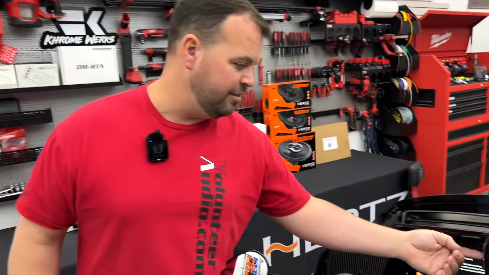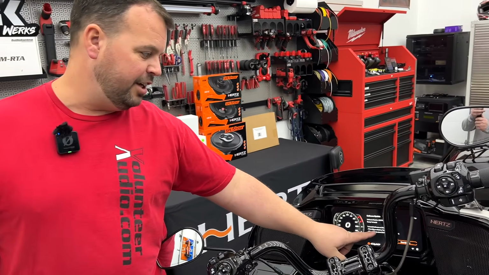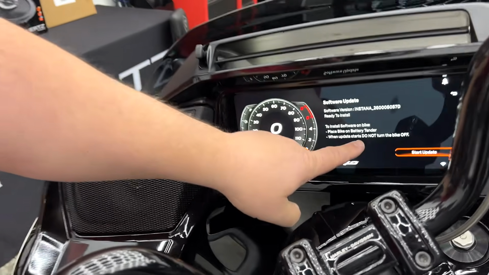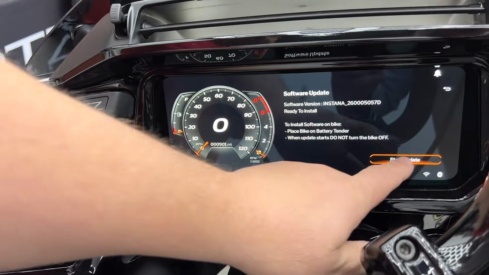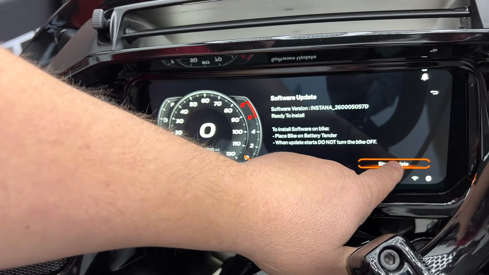It has now told me that it's time to install. And as you see, it's going to tell you again, make sure it's on a battery tender. When the update starts, do not turn off the bike. I'm going to hit Start Update, and let's see how long this process takes.